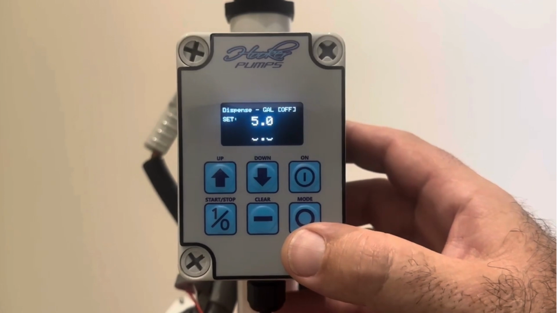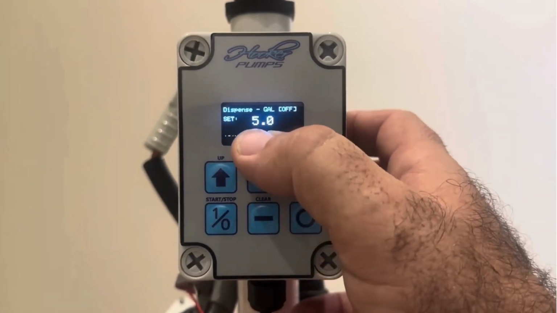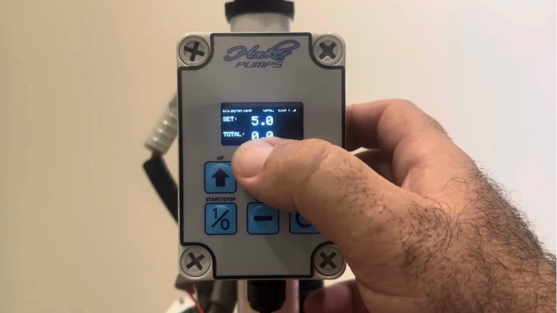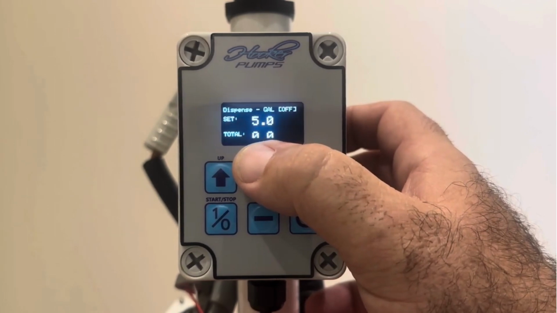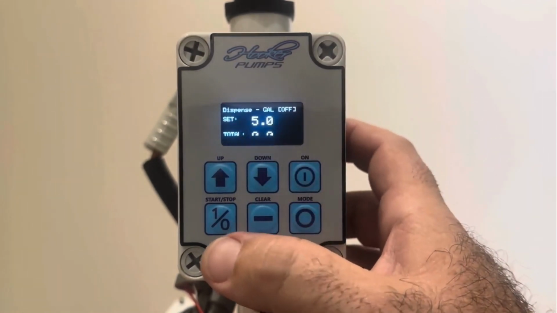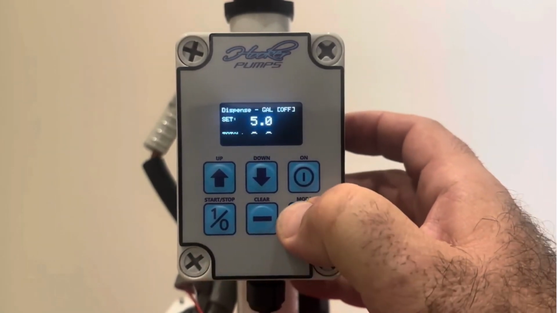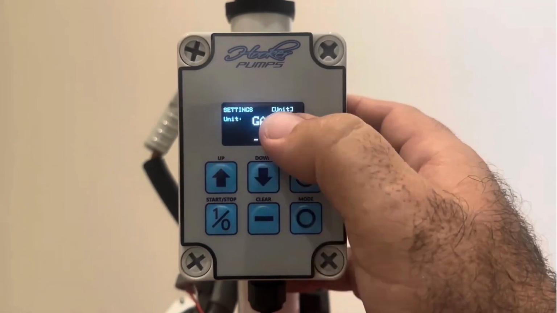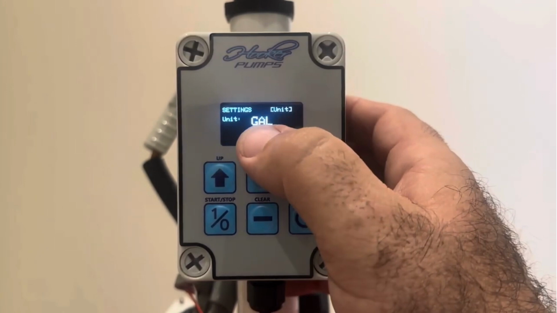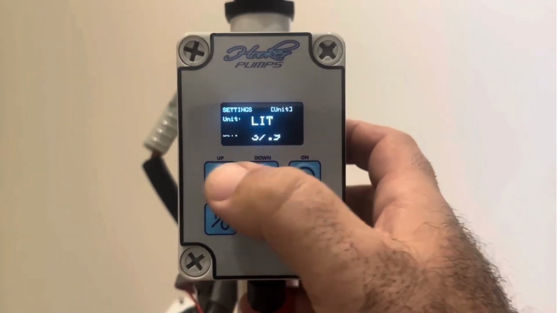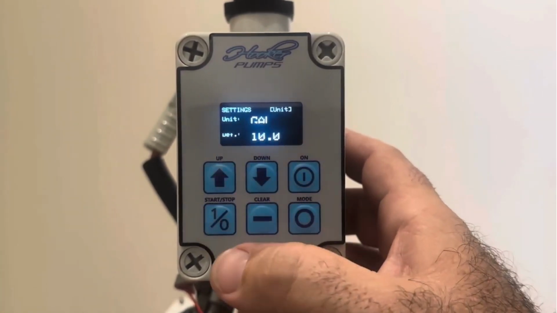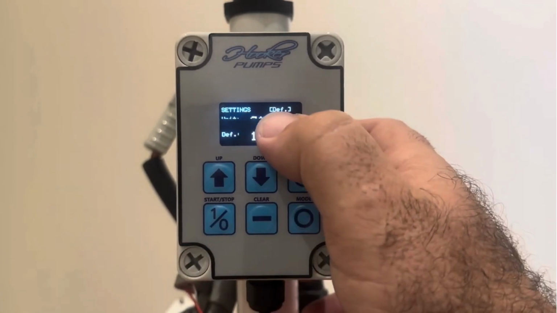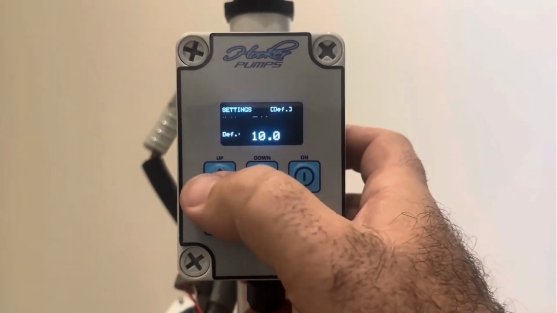I want to show you how to set the default set point. This set point is programmed into the computer and remembered each and every time you plug and unplug the unit. To get into that setting, press and hold the mode button down. The first page in the settings will be units, and you can change the units from gallons to liters by pressing the up or down arrow. To change the default setting, you press the start button one time. This switches the default, and you can change that number.